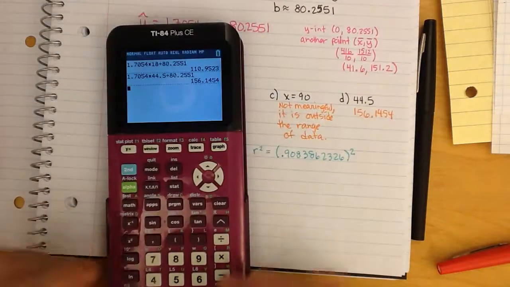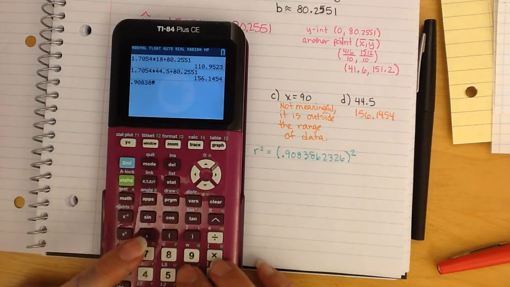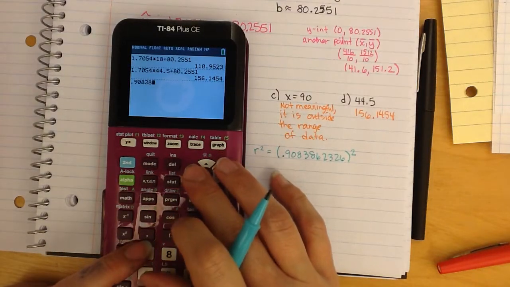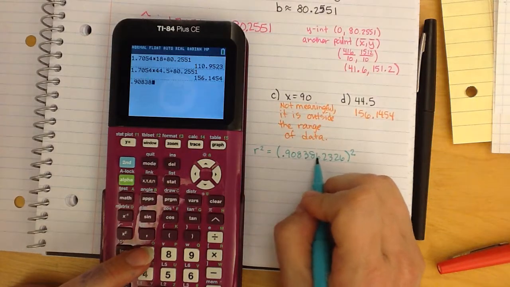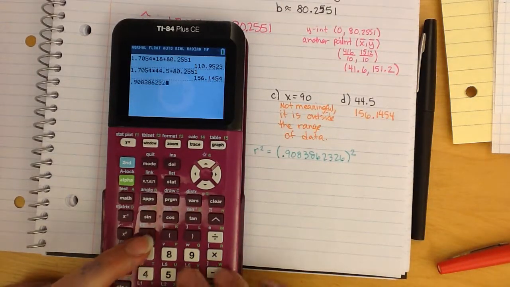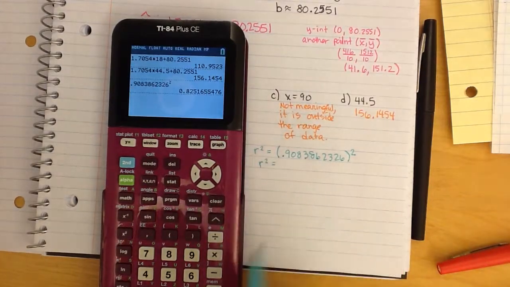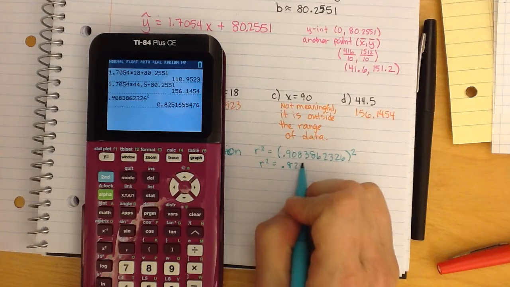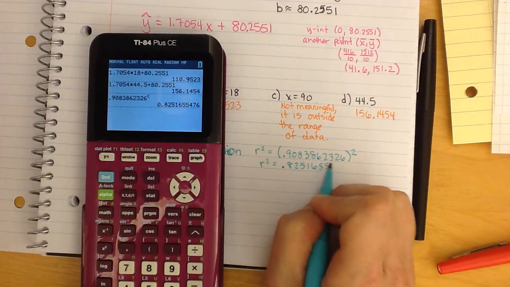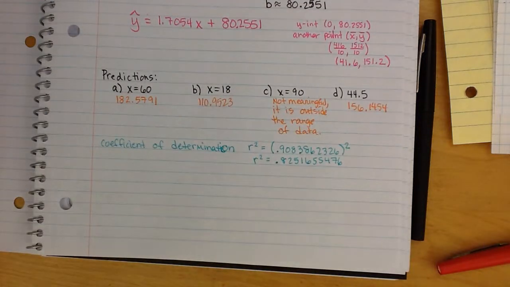So we take 0.90838622326, and we square it, and our coefficient of determination is 0.82516555476. So how do we interpret that?